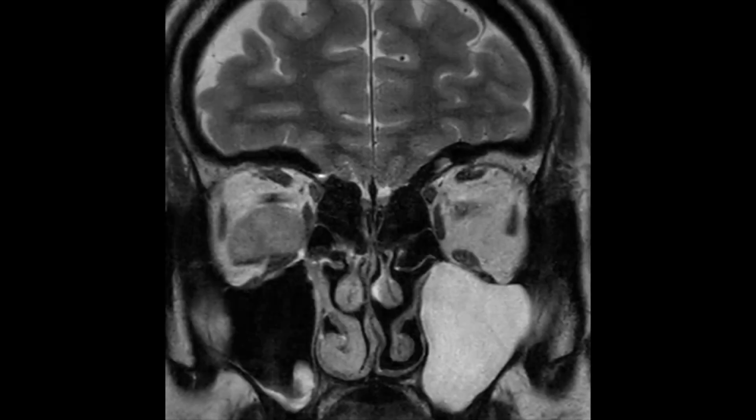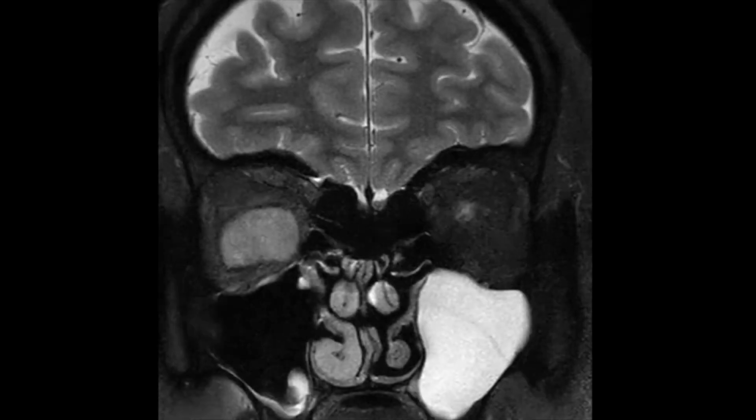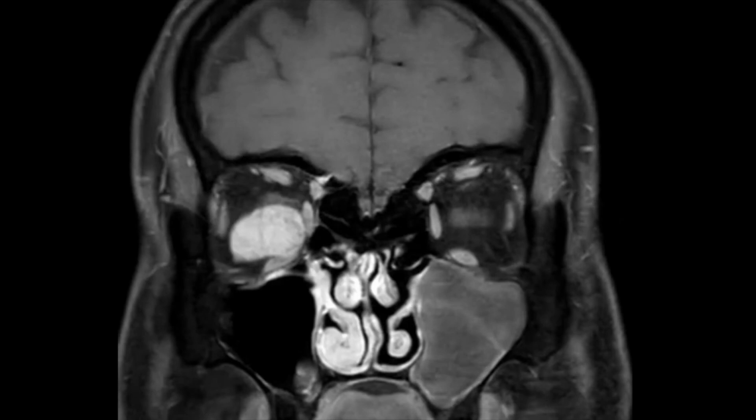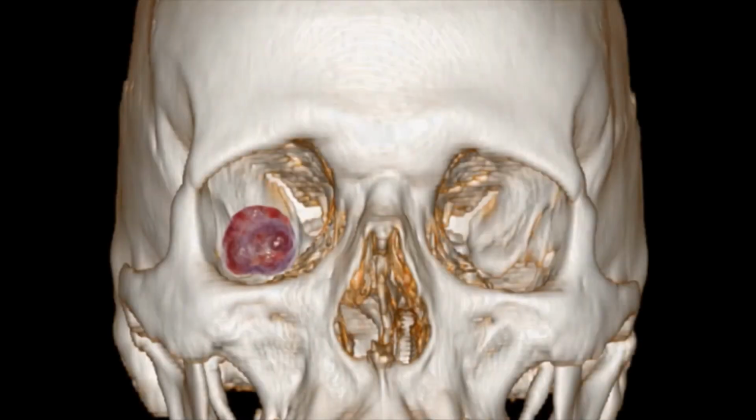It shows heterogeneous hyperintense signals on T2 and isointense on T1 weighted images with homogeneous post-contrast enhancement with no vascular flow voids within the lesion. It was diagnosed to be a cavernous hemangioma, followed by complete surgical excision.